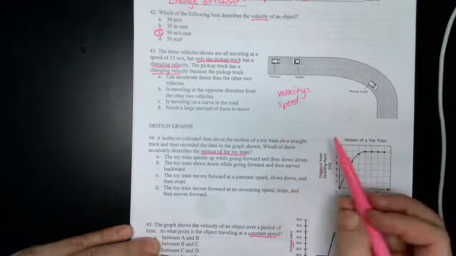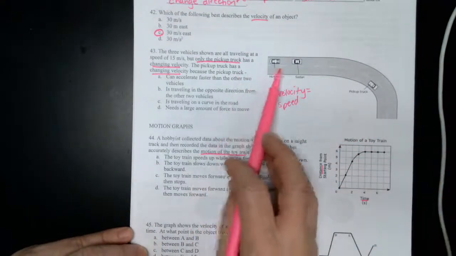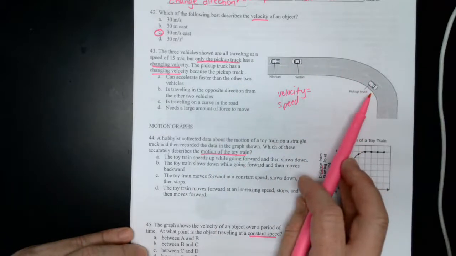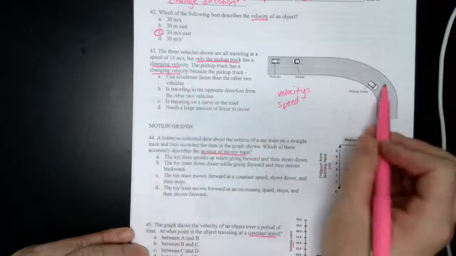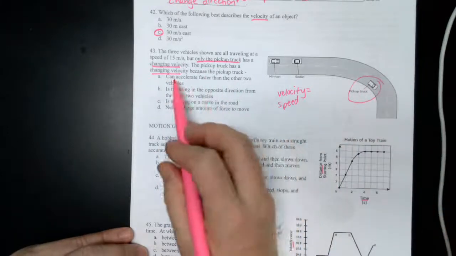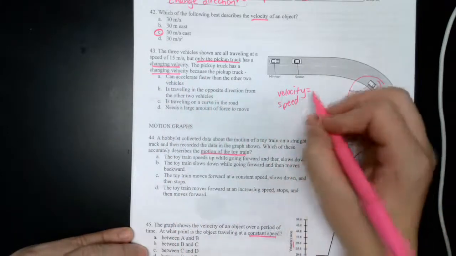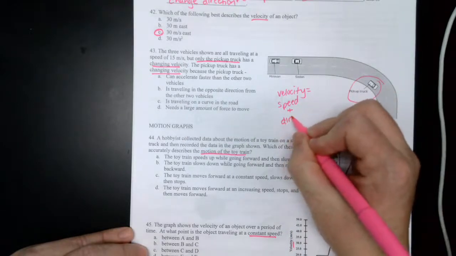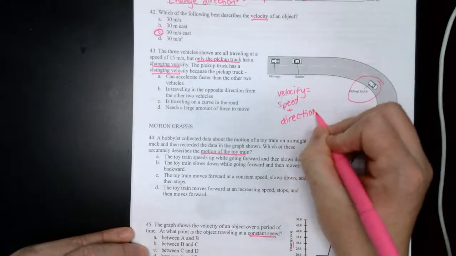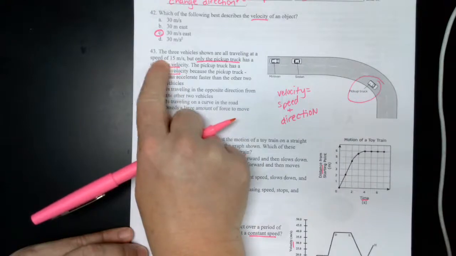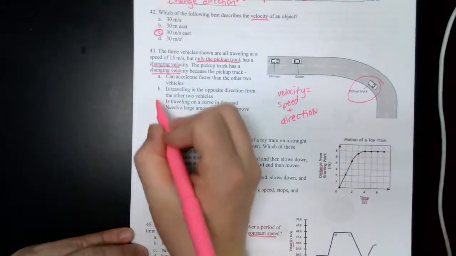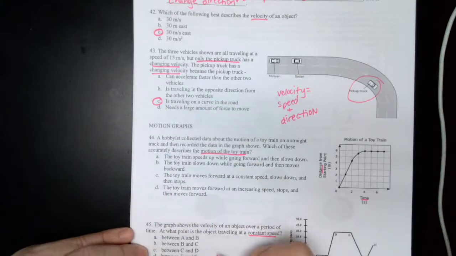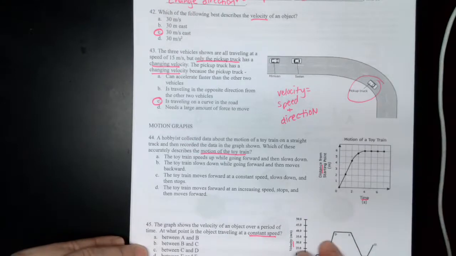Number 43, we're given some different vehicles, and they're all traveling at the same speed, but the pickup truck is changing its velocity, which is here. Why? Velocity, remember, is speed plus direction. It's not changing its speed. We're told they're all traveling at the same speed, but it's on a corner. It's changing its direction. So that is why it is accelerating. That is why it's changing its velocity.